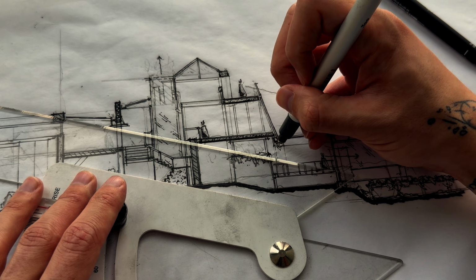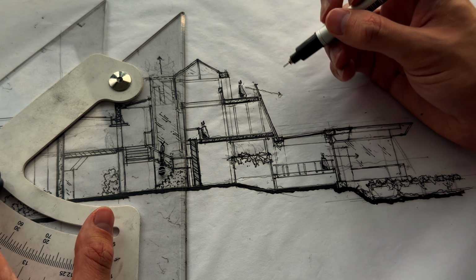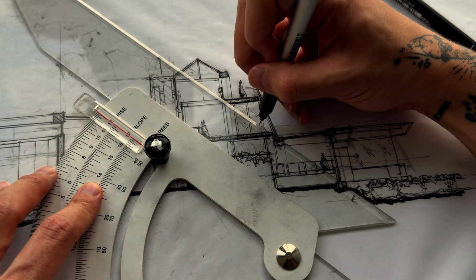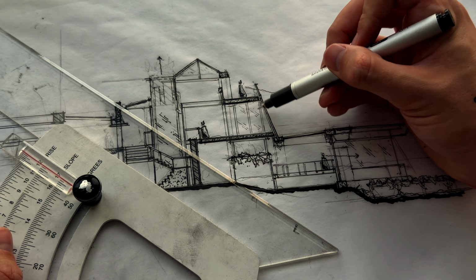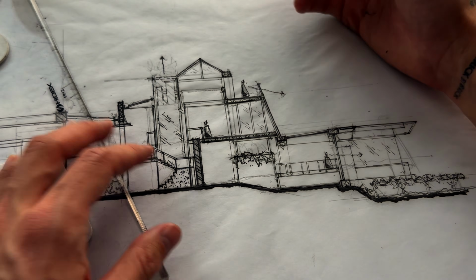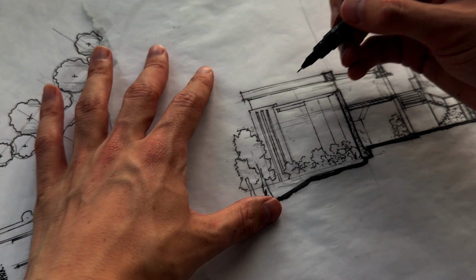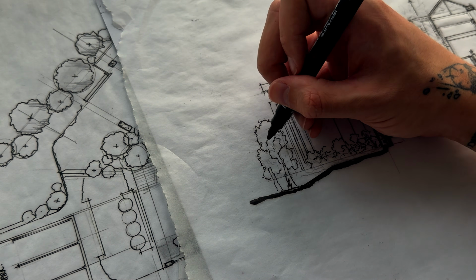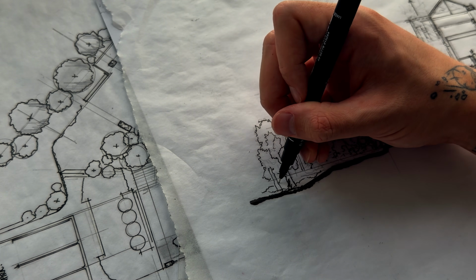Little hanging plants. Adding in just little indications of details happening just brings so much life to the drawing, because without it you're sort of just lost and you don't know that this is a glass panel. That pen is definitely running out of ink. So now I'm just having lots of fun with the detailing side of the drawing, adding in different layers of extents of what's happening behind.